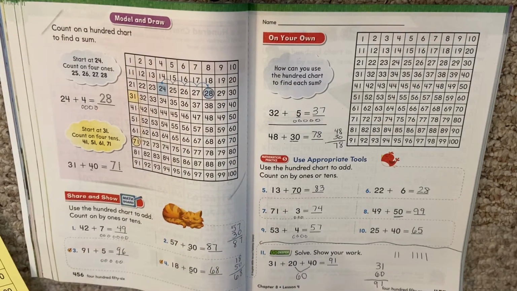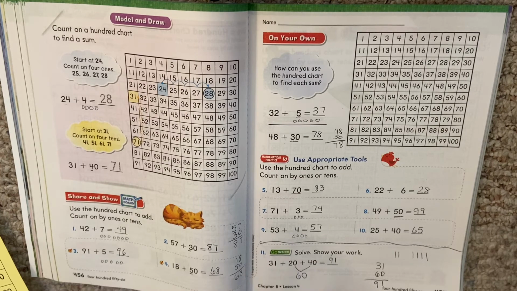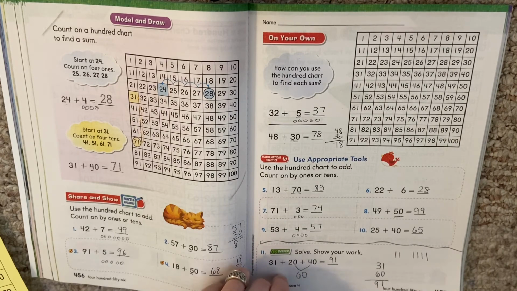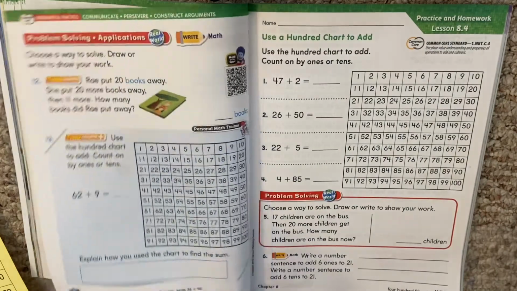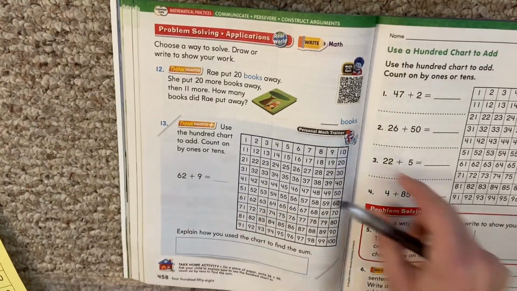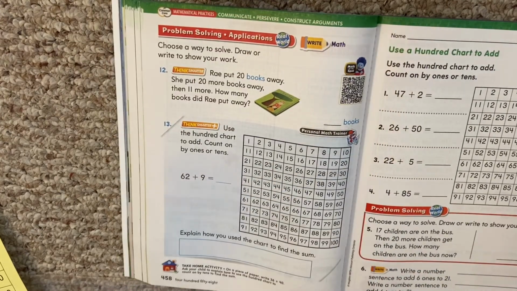If you need to pause, go ahead. If not, we're going to turn the page. Just remember, when you have three numbers together, pick two of them to add together and then add the last number. Okay, there's no right or wrong way to put them together. I could have put the first two numbers together if I wanted to and then added my 40 on. All right, on the back, math on the spot. Remember, you can check out that video.